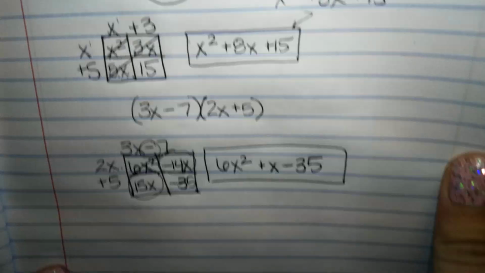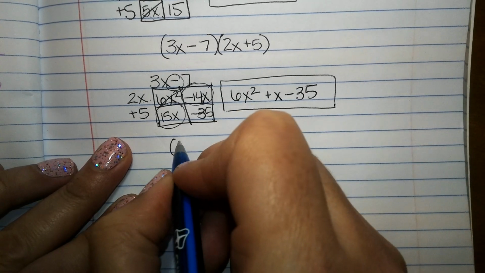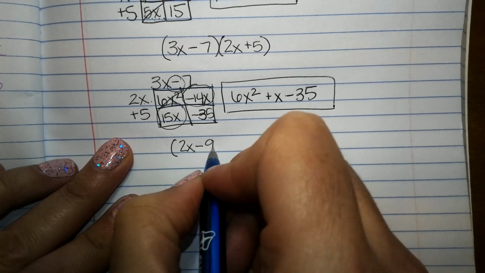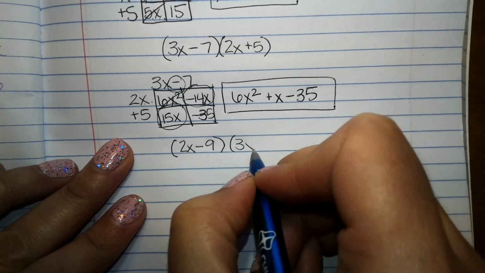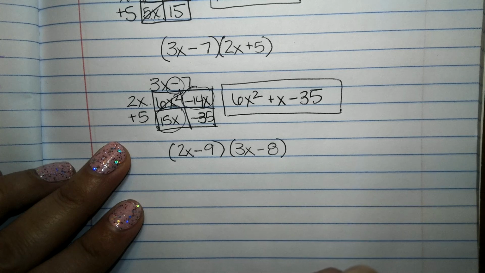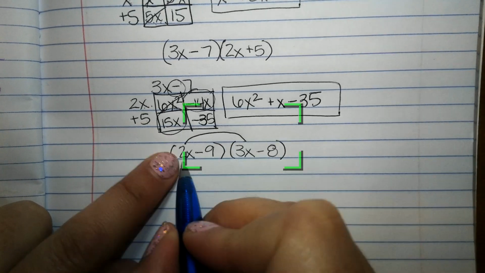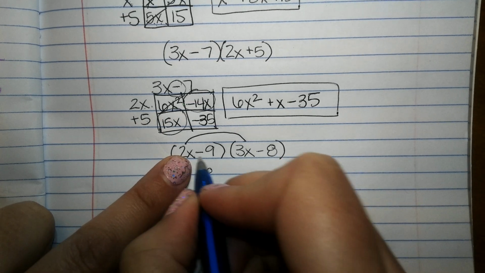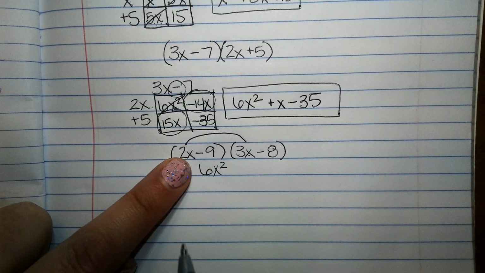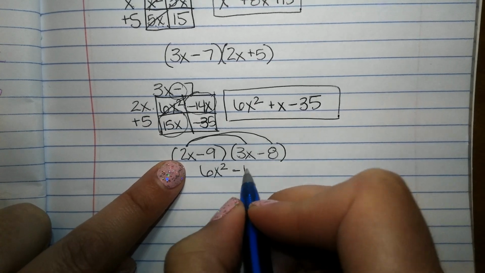Let's do another one. Let's do 2 negatives in the middle. Let's take 2x minus 9 times 3x minus 8. I'll do this one not using the box. So we've got 2x times our 3x. 2 times 3 is 6. x times x is x squared. 2x times negative 8 is negative 16x.